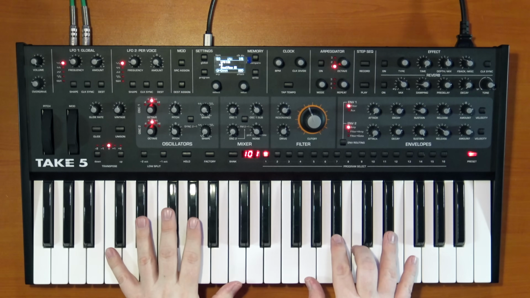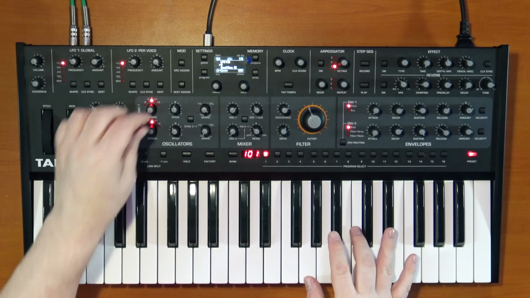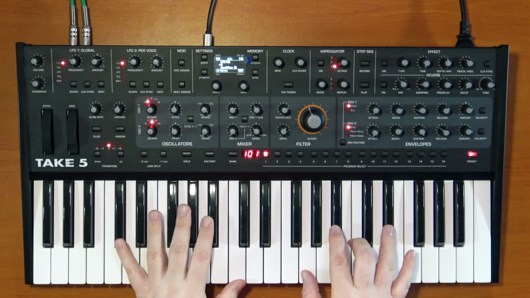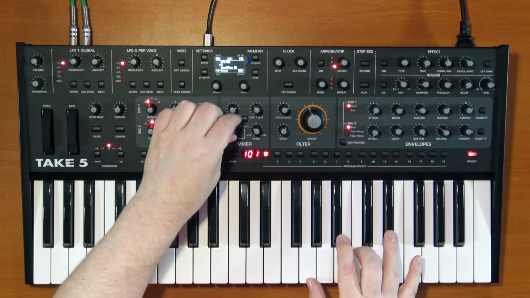Now, you might think that the oscillators or the filter are the most important aspects of sound design, and they certainly are important. However, for me, the most important aspects are the envelopes, in particular, the filter envelope. So I'm going to start off with an initialized sound. It's going to come up with one oscillator with a sawtooth. I'm going to drop that down 1 octave. Going to bring up oscillator 2.